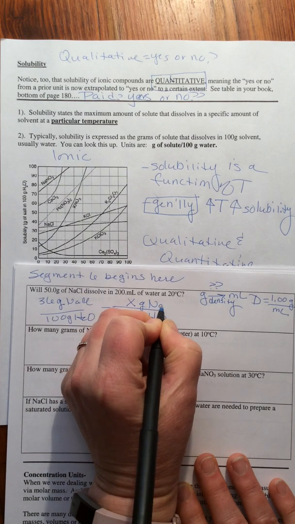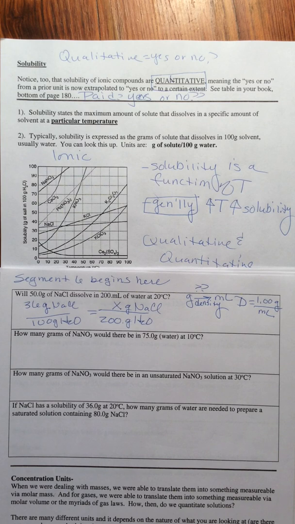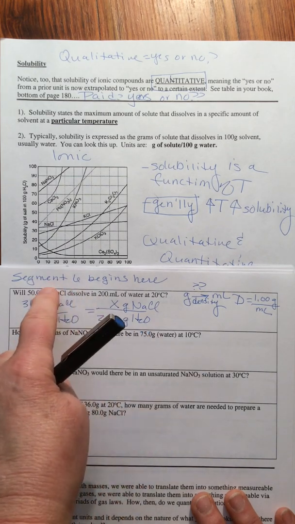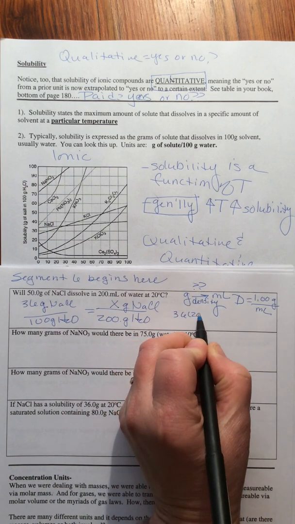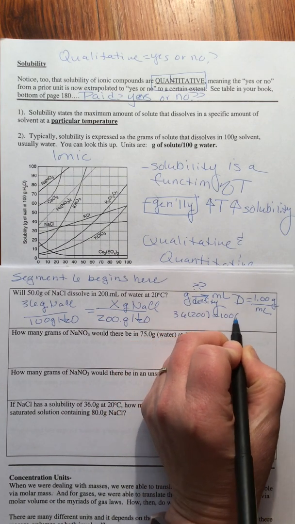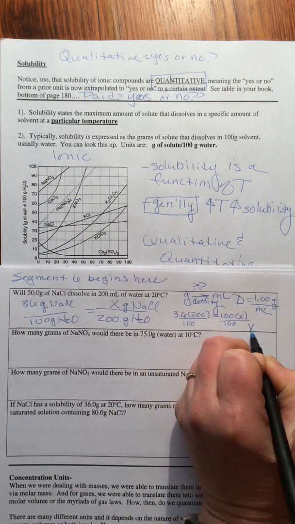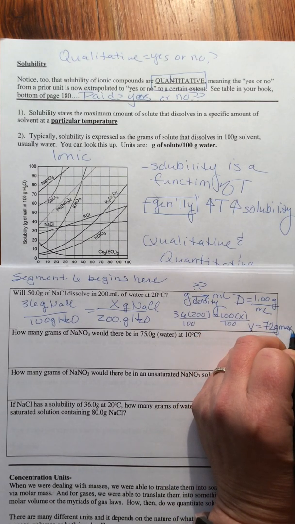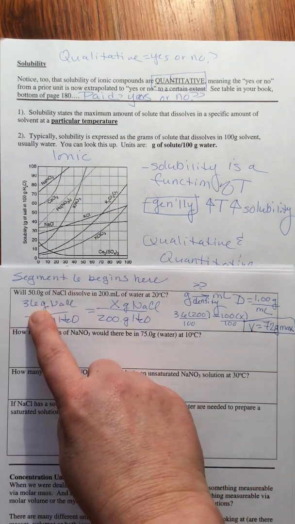So my question is, how many grams of sodium chloride am I going to be able to dissolve? So we're setting up a ratio and we're going to solve for x. Okay, so this times this equals this times this. All right, so 36 times 200 equals 100 times x. We're going to divide through by 100, and we see that x is going to be 72 grams max to two significant figures if we stick with what we started with.